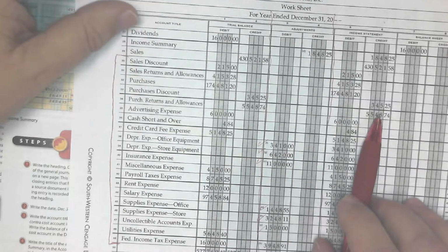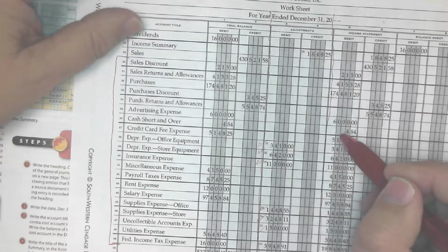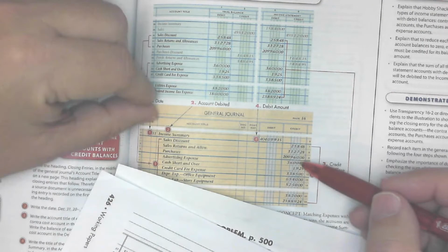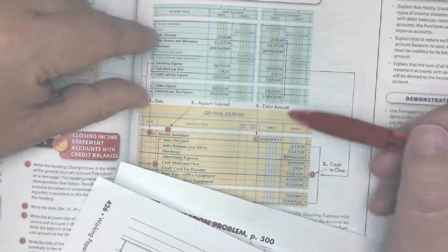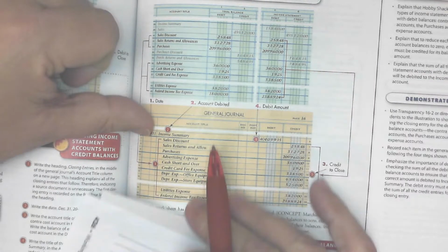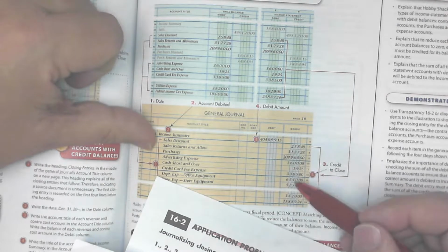All this stuff is going to go in the credit column, just like it shows in the worksheet. On the worksheet it's in the debit. On our general journal we're going to list it in the credit.